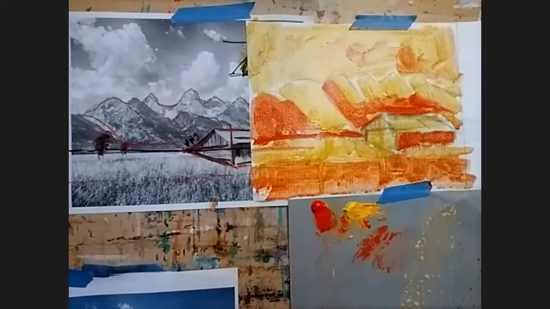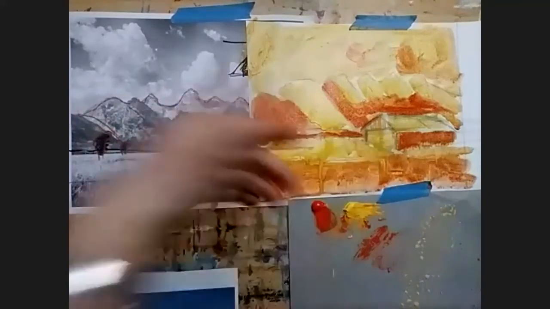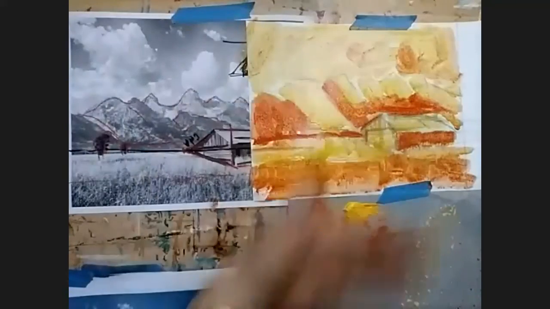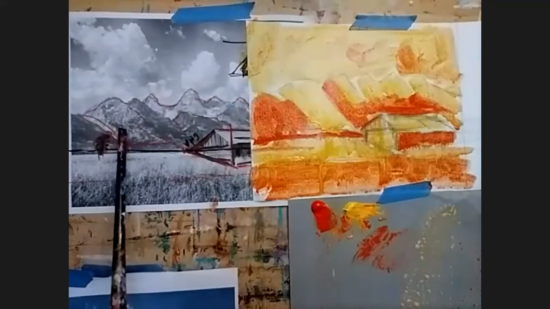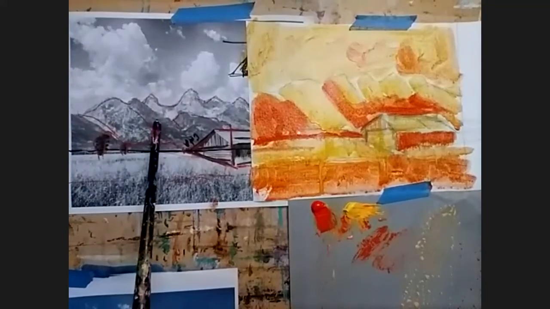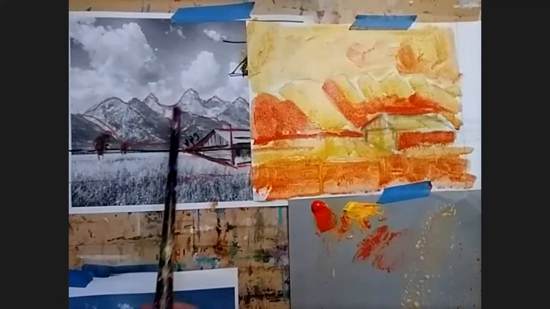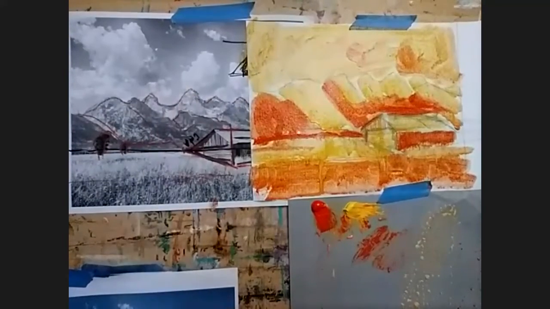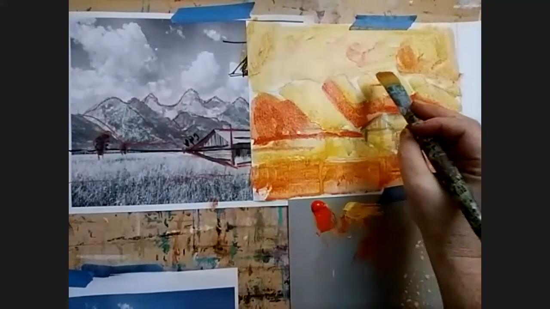By the way, what direction is the sun coming from? Can you tell? Behind. Yeah, kind of this way. And you can tell by how the mountains are shaded too. Light on the left and dark on the right. Light poking up on top. Let's see. Is there more?